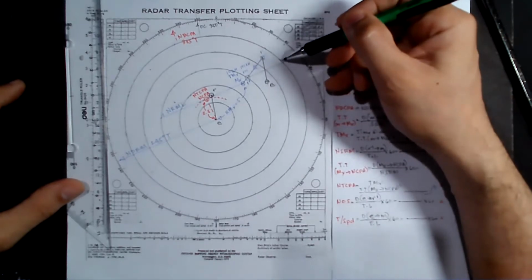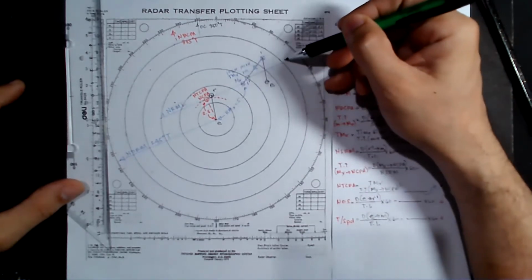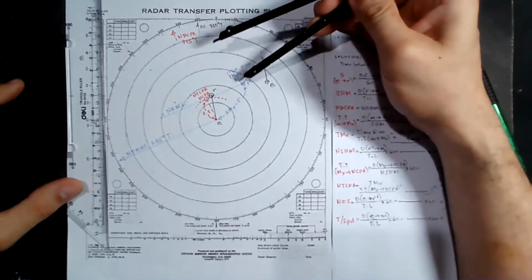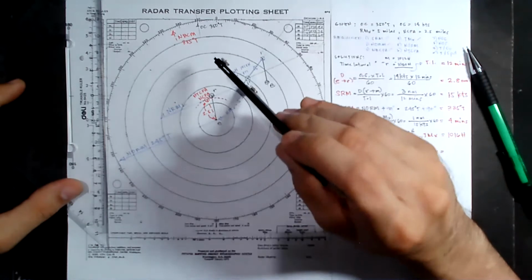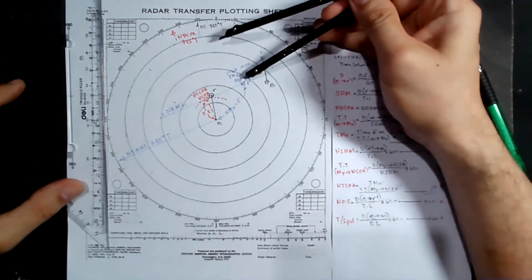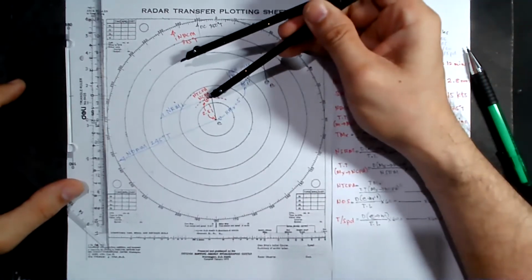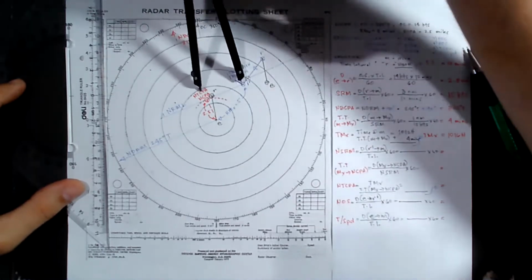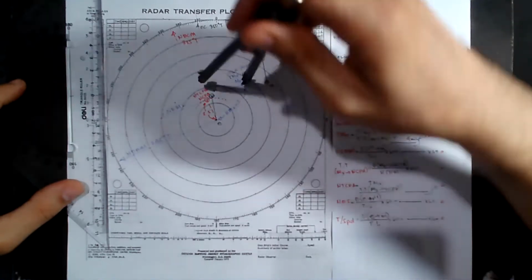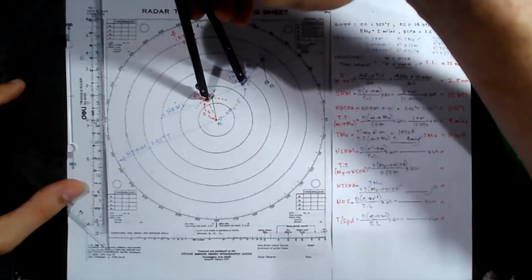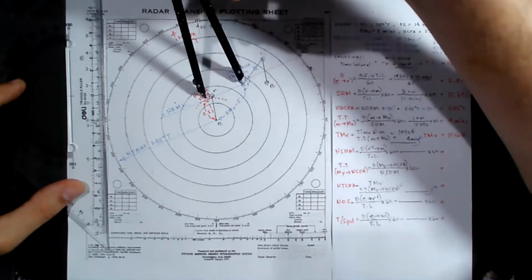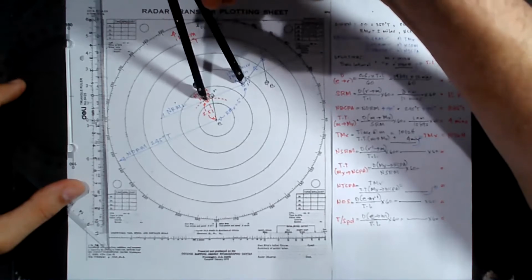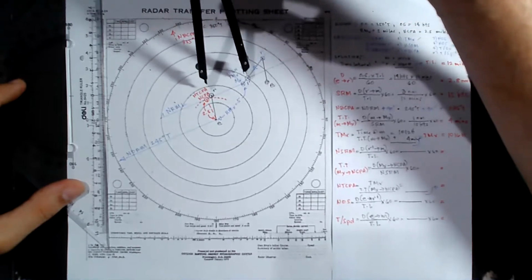But since we do not know the position of R1 here, in order to establish the position of R1, all you have to do is measure the distance from MX towards your new CPA. So measure this distance, MX towards NCPA. So this distance will be transferred here at M.